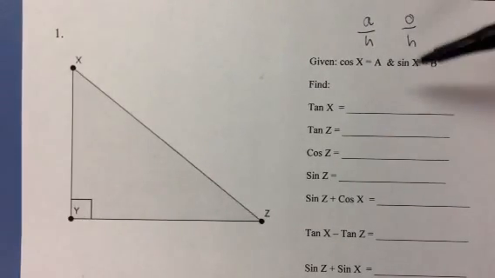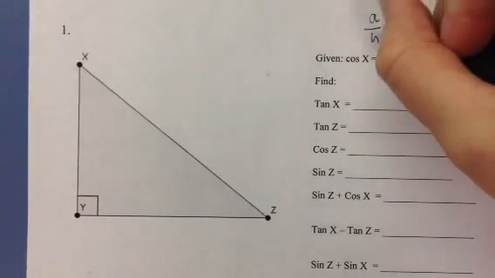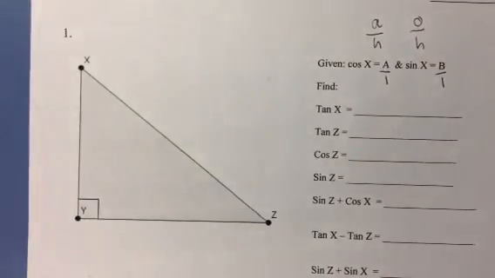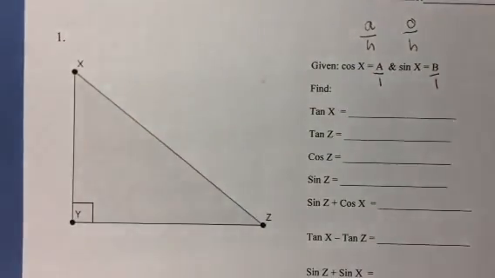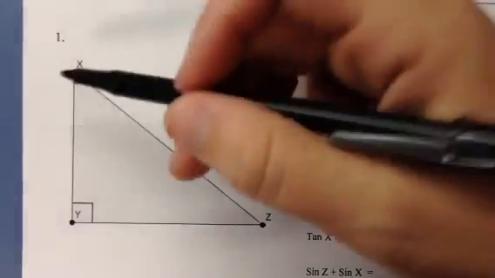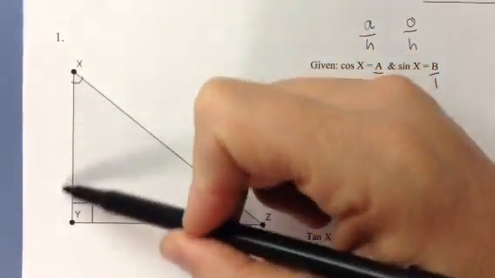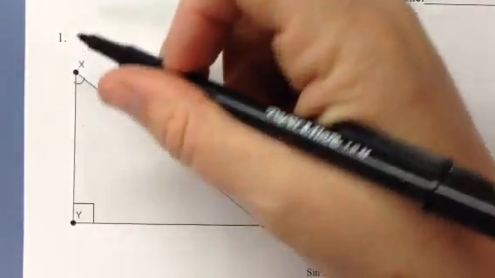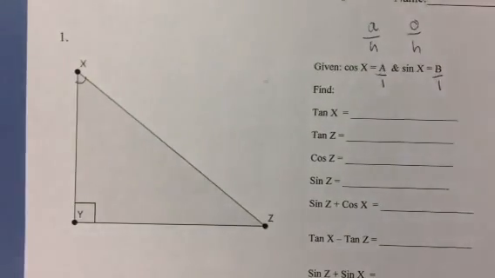So for us to just get a or b for the sine and cosine, we could think of this as like a over 1 and b over 1. I know this is a little abstract. So on my actual triangle, if I look at angle x, if the cosine is the adjacent side over the hypotenuse, then that would tell me that this segment, xy, over this hypotenuse has to be a.